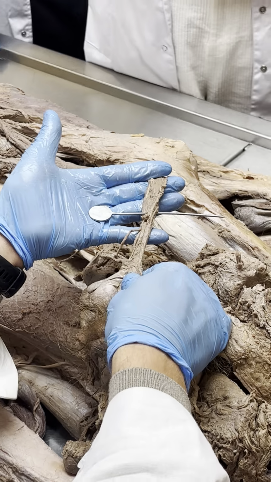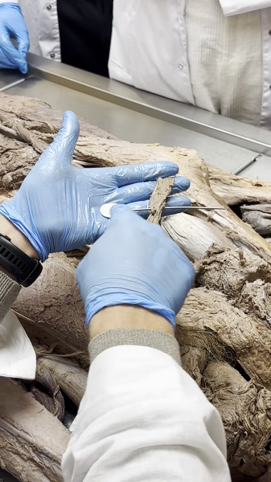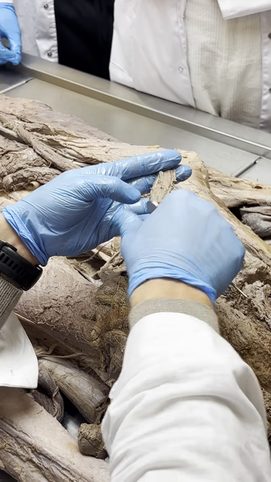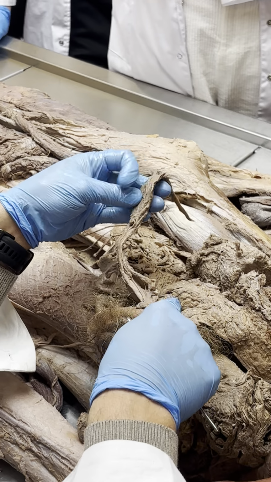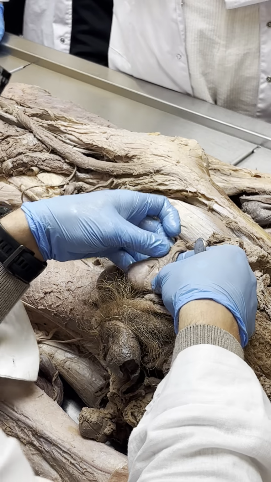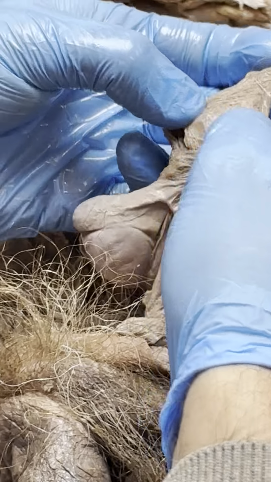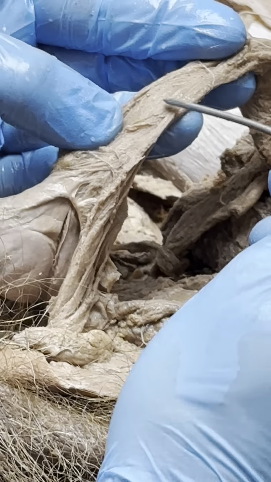Here we have a testicular part, and here is visible part of the spermatic cord with the ductus deferens, which of course has 4 parts. So the inguinal part and the pelvic part, cremasteric muscle. I show you. Here all of these muscle fibers are visible. So this one.